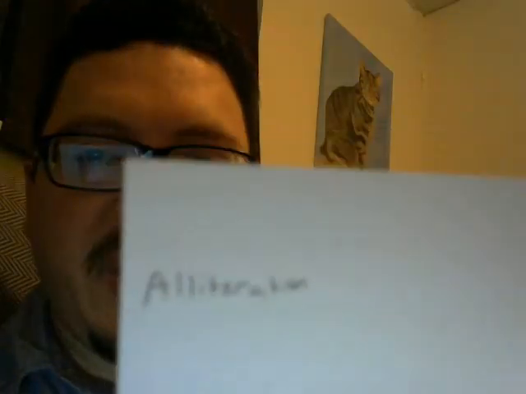So now we'll move on to these sound devices. Those were the figurative language examples. We're now going to get into sound devices. Alliteration. Alliteration is repetition of consonant sounds at the start of words. Example, tongue twisters. So there's consonants and vowels. We should know the difference between what those are.